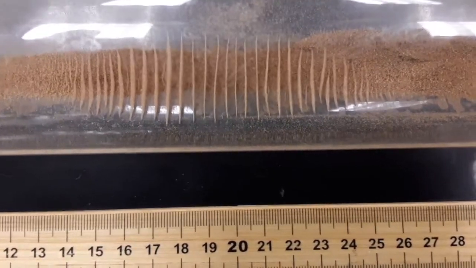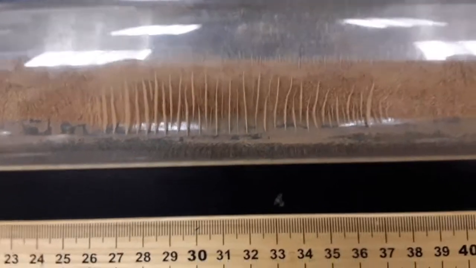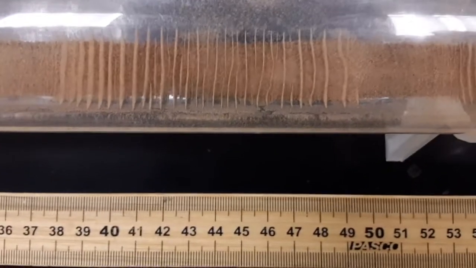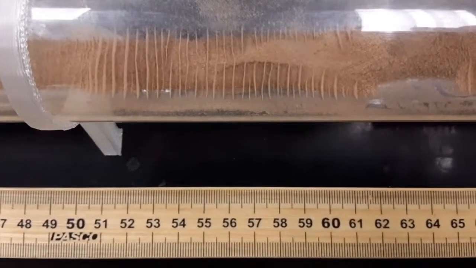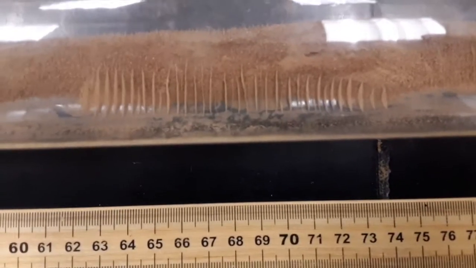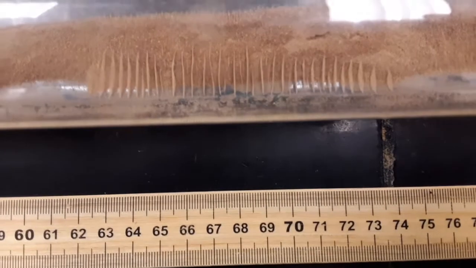Okay, that's the first one. That's 1 gap away. That's 2. That's 3. That's 4 gaps away. That's the 5th antinode.